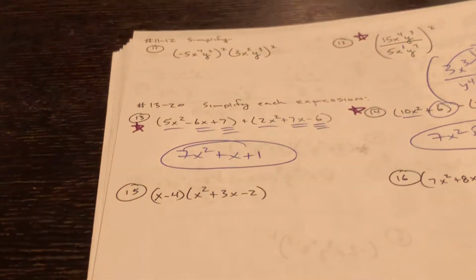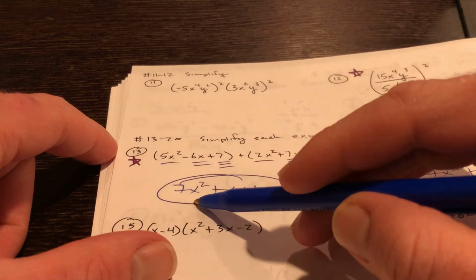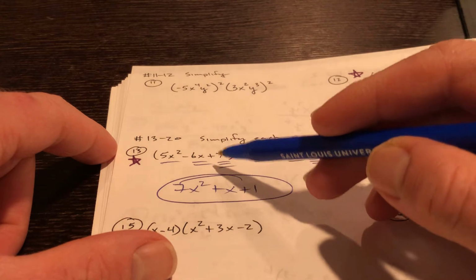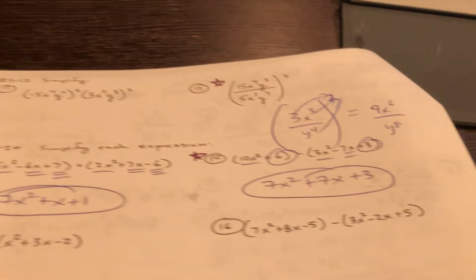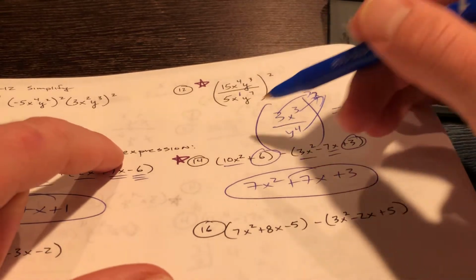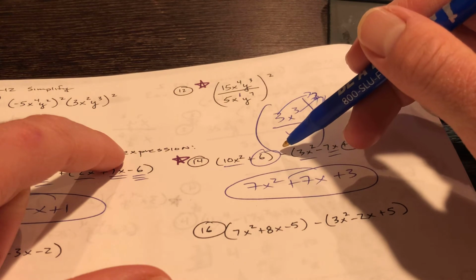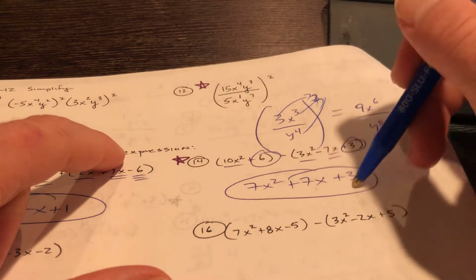All right, on 13, just combine like terms. 5x squared plus 2x squared is 7x squared. Negative 6x plus 7x is 1x. 7 plus a negative 6 is 1. 14. 10 minus 3 is 7. The opposite of a negative 7x is 7x. 6 minus 3 is 3.